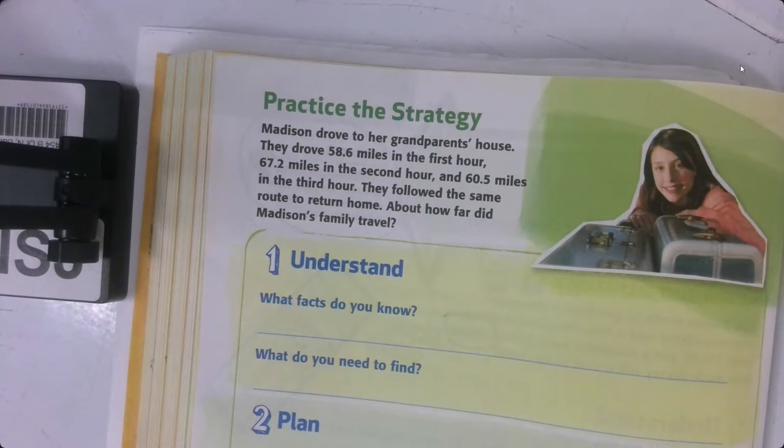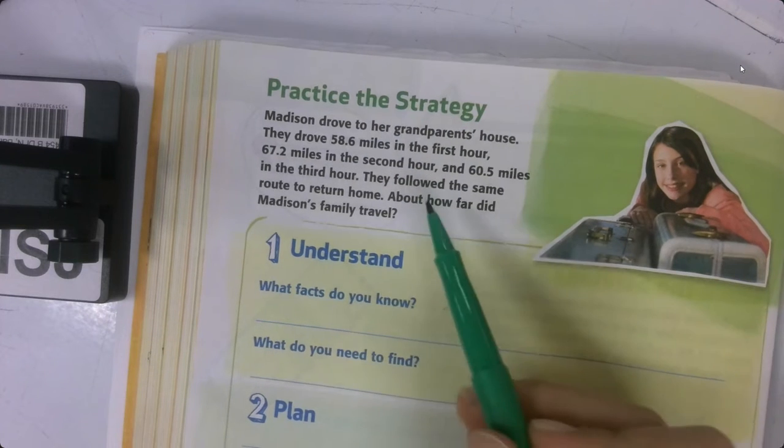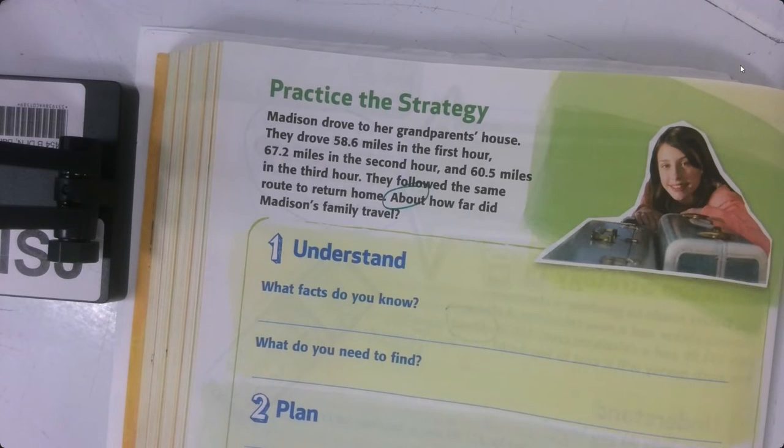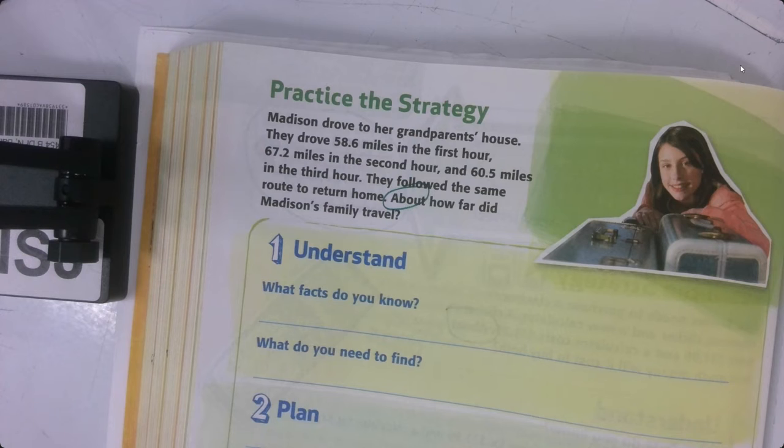Madison drove to her grandparents' house. They drove 58 and 6/10 miles in the first hour, 67 and 2/10 miles in the second hour, and 60 and 5/10 miles in the third hour. They followed the same route to return home. About how far did they go to travel and see family? So far we haven't had one where we do need the exact, but your independent practice will provide some of that.